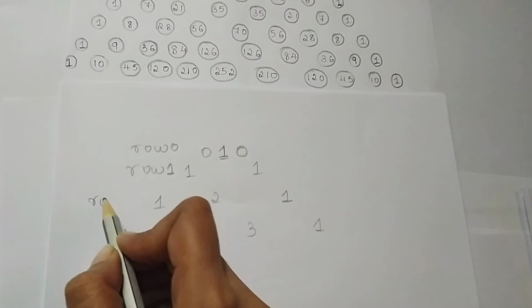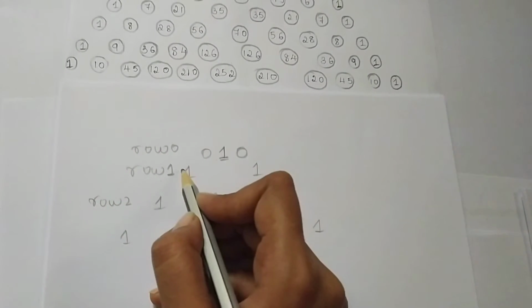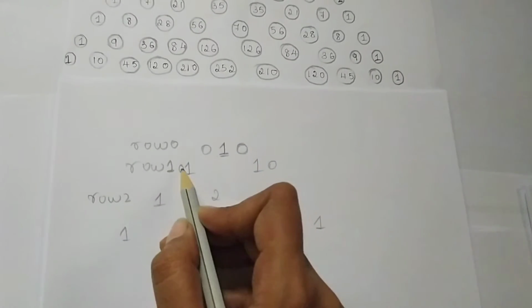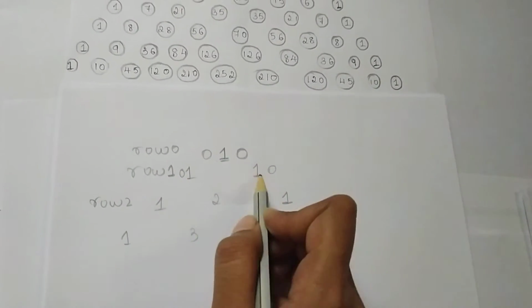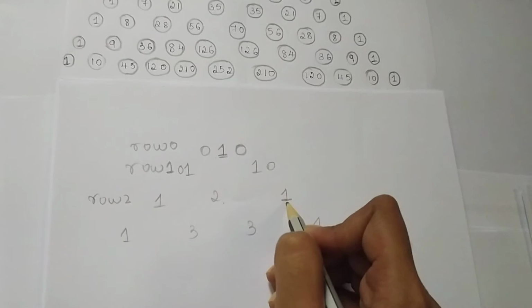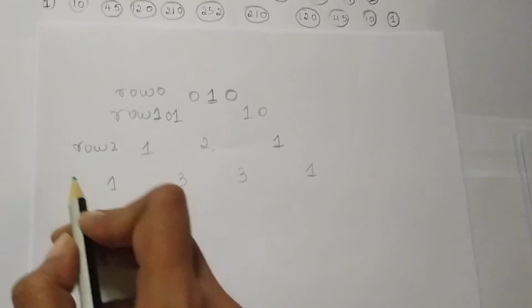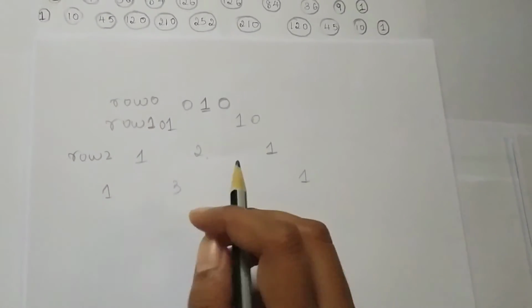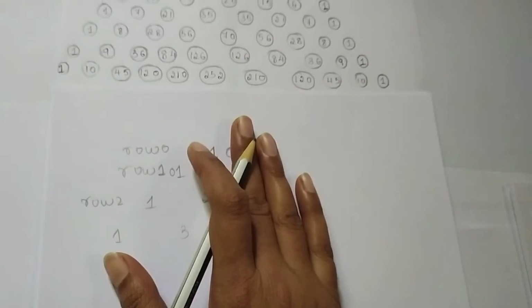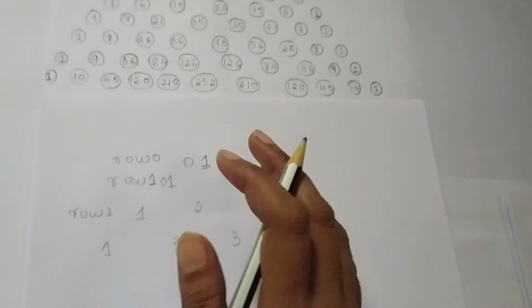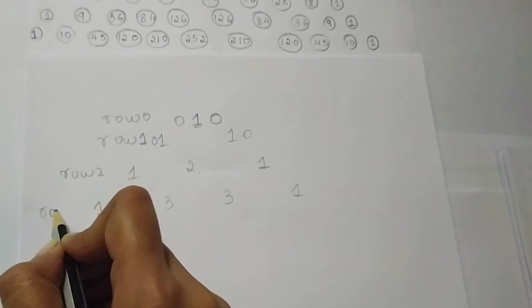For the second row, we do the same way. Here let us assume the 0 over here, and 0 plus 1 is 1, and 1 plus 1 is 2, and 1 plus 0 is 1. After that, if we continue like this, we get the Pascal triangle for infinite rows. And this is row 3.